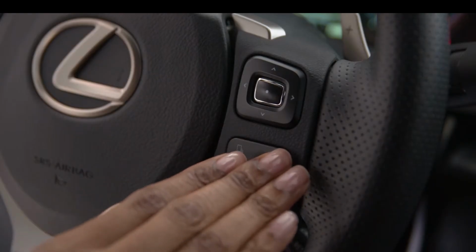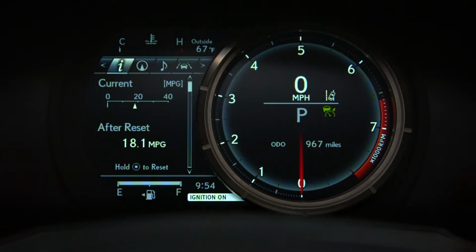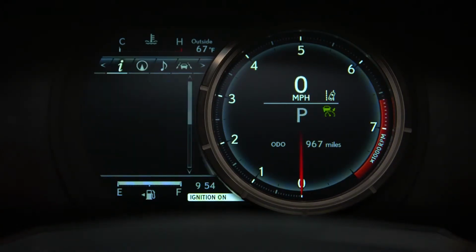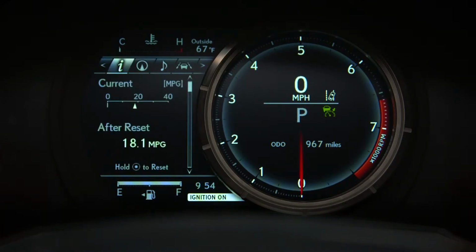The back arrow button allows you to go back to a previous screen, and the button below that will go back to the top screen. Press and hold this button to designate the current screen as the top screen.